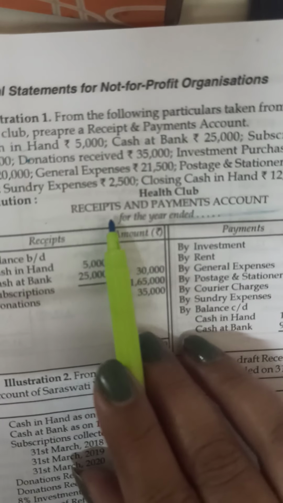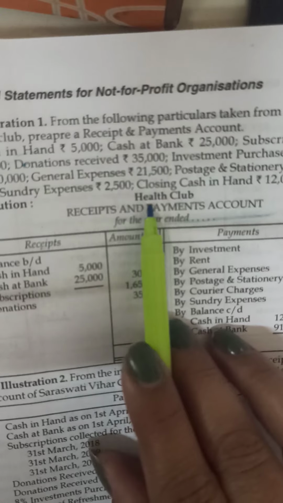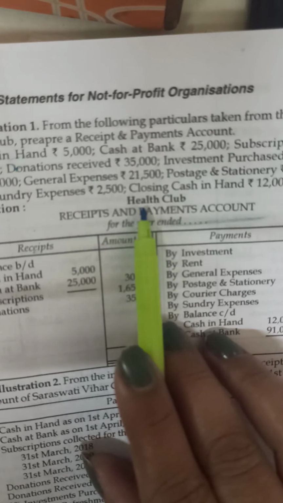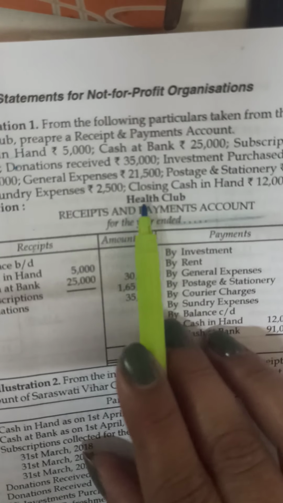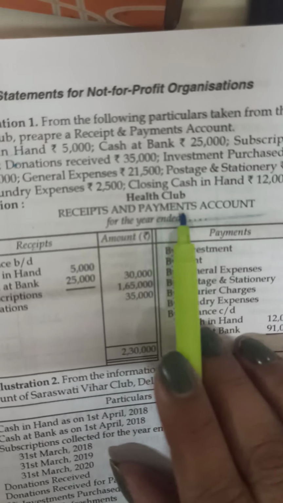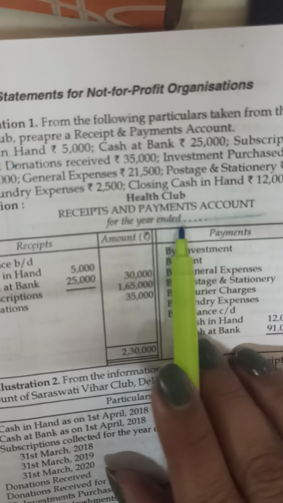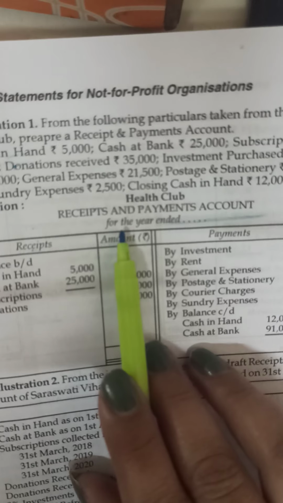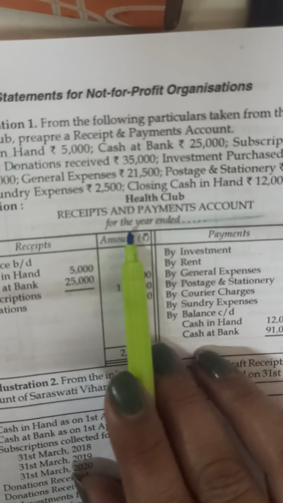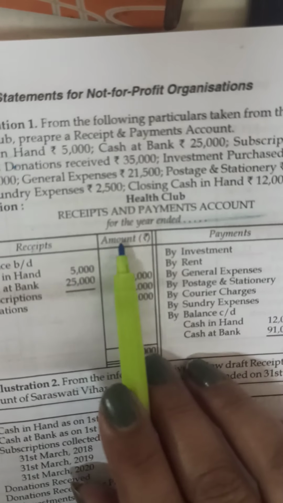We write on the top, it is important, health club. The name of the organization is very important to be mentioned here. The health club, receipt and payments account for the year ended. Remember, it is not as at. It is the replacement of the trading account, the cash book.